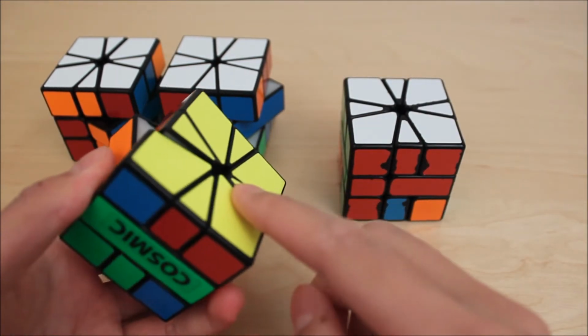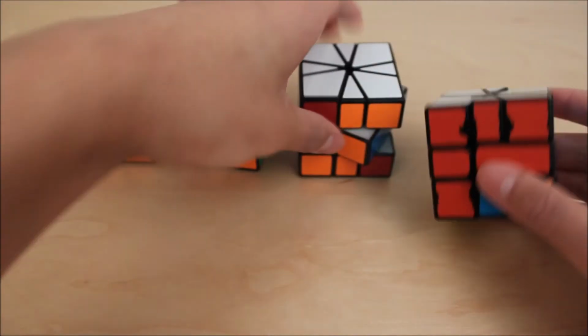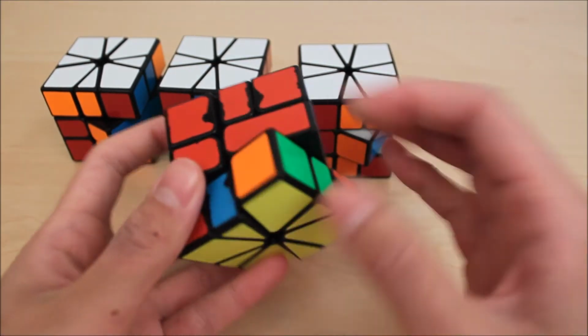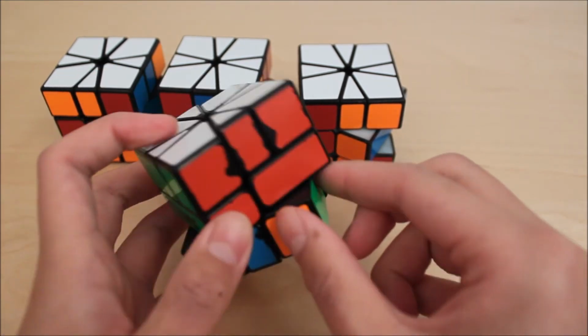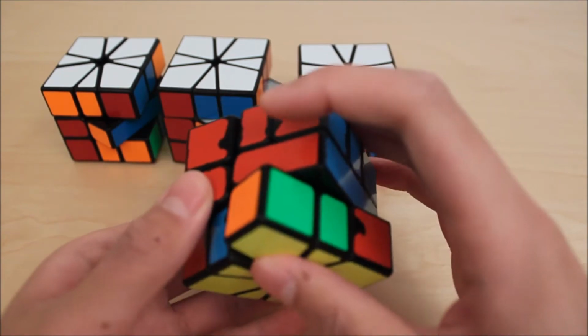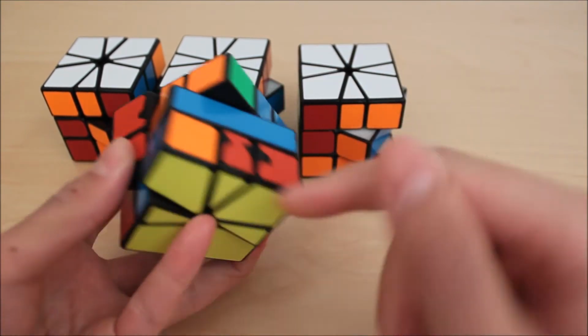So there we go, we have a J Perm. Remember, you want to preserve that block. Last case, we have this block here, headlights here, adjacent. So we're going to preserve the block, do an M Perm, and there's a J Perm.